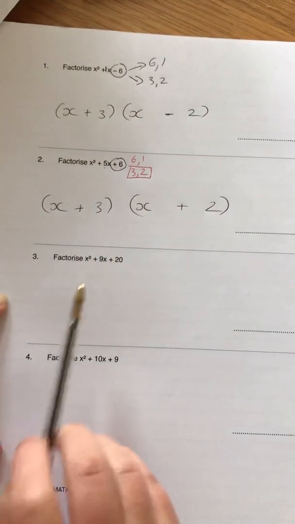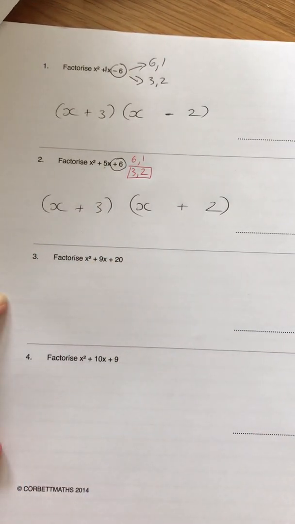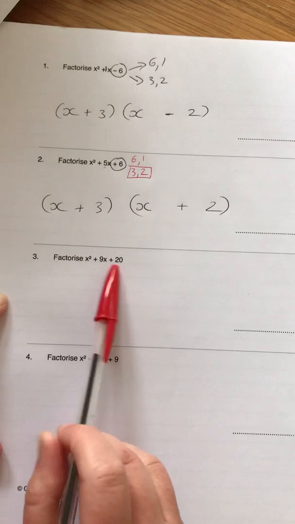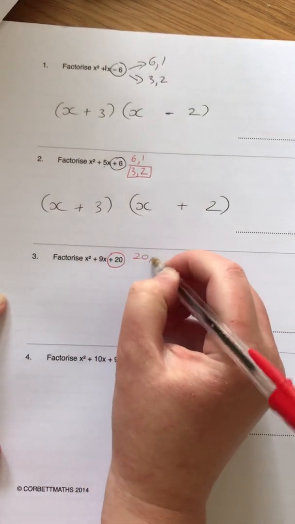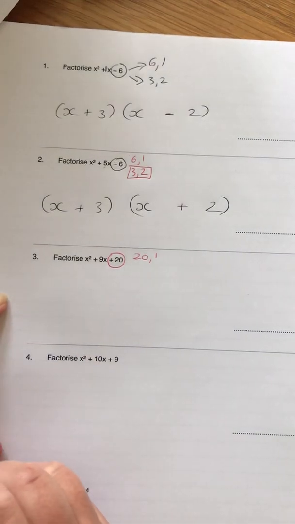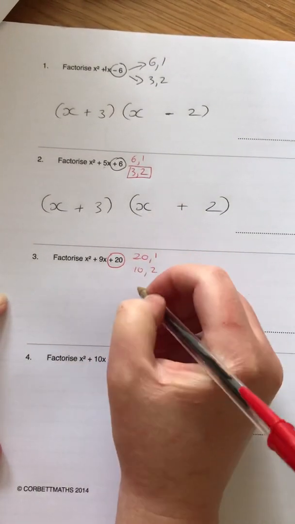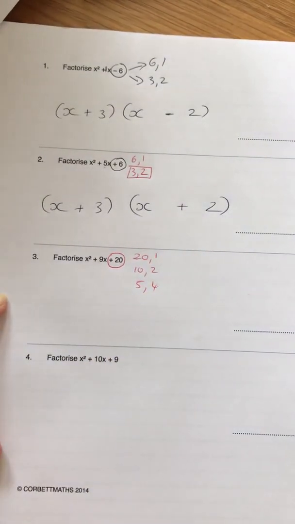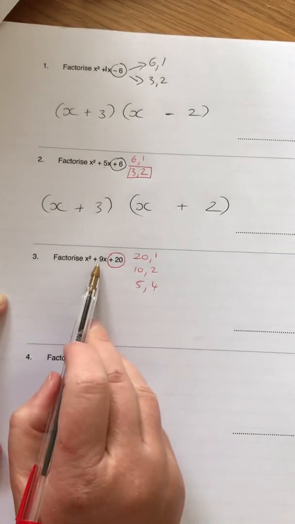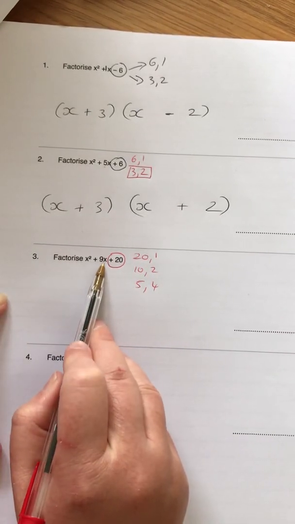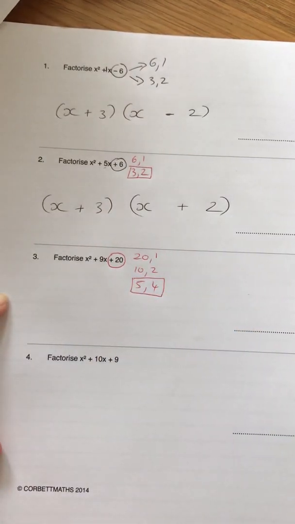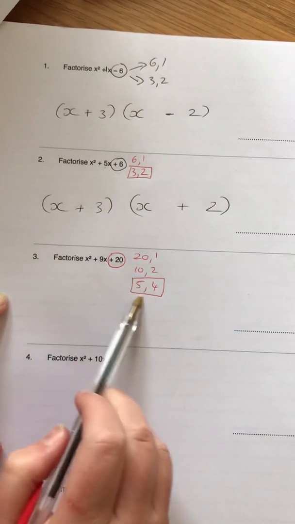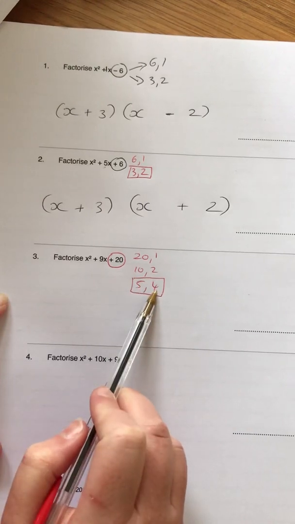Okay? Next one then. Thinking about x squared + 9x + 20. So we're thinking first of all of pairs of numbers that multiply together to make 20. So we could have 20 and 1, we could have 10 and 2, or we can have 5 and 4. Now one of these pairs has got to be able to add or subtract to make 9, okay? And hopefully that pair there, 5 and 4, is screaming out at you as the obvious one. 5 + 4 gives you 9, okay?